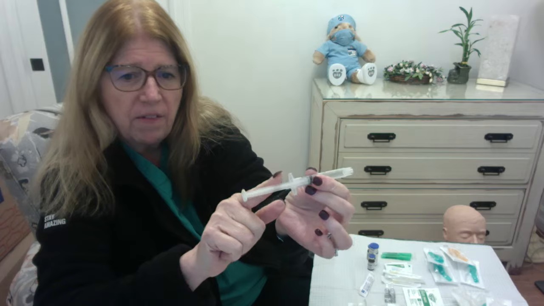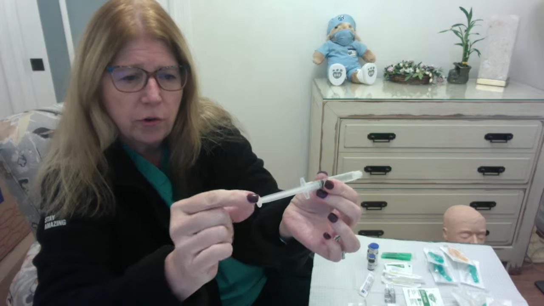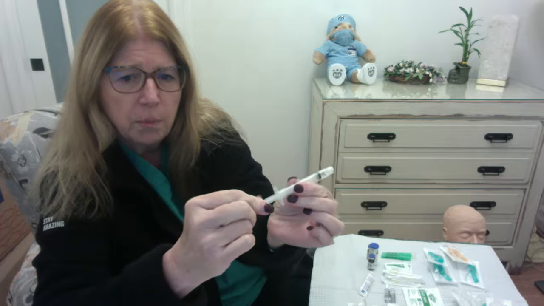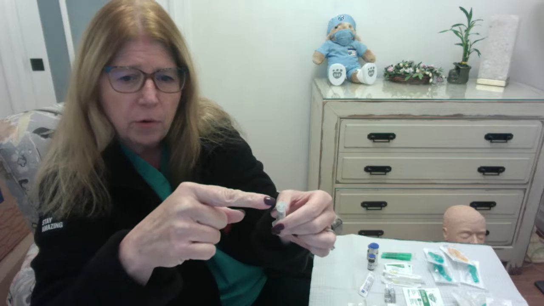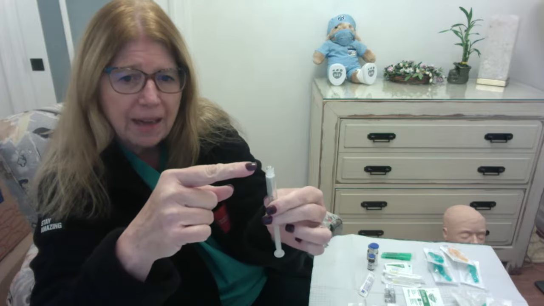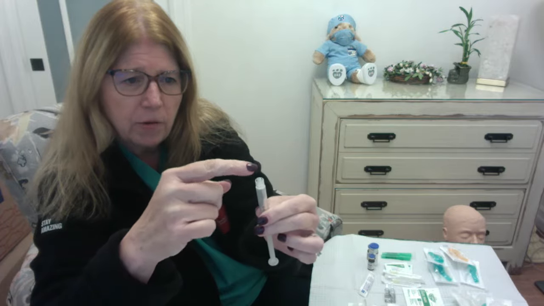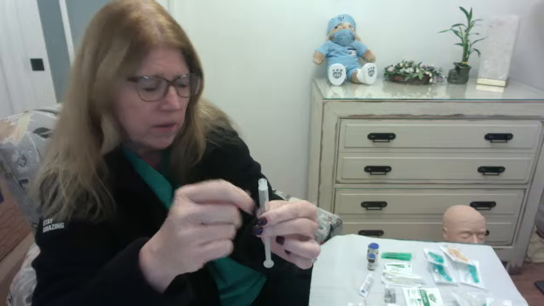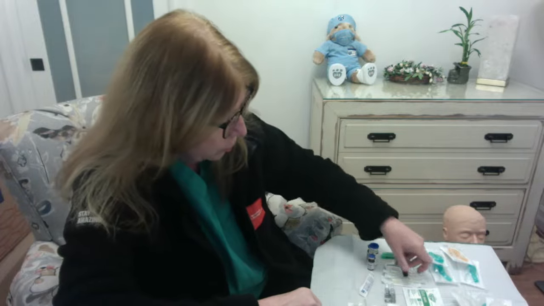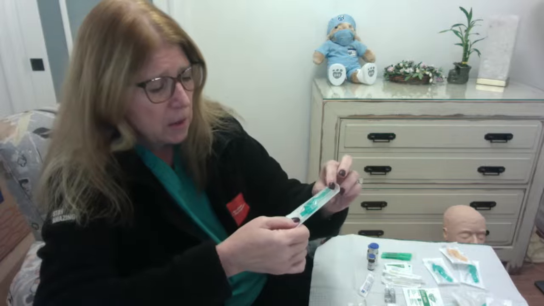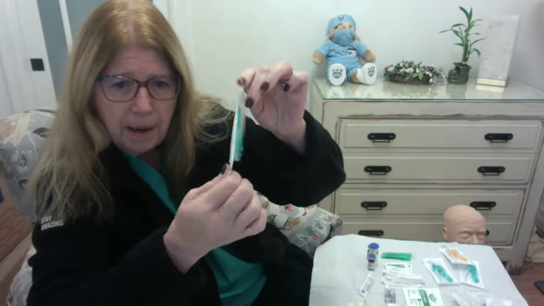We want to keep our fingers off the plunger and just use this round circle at the end to move the plunger in and out. We also want to keep our fingers off of the connecting port up at the top, so no contamination of this. And then, of course, we have various size needles, which we'll talk about sizes when we get to the injections, but needles come in separate packages, right?